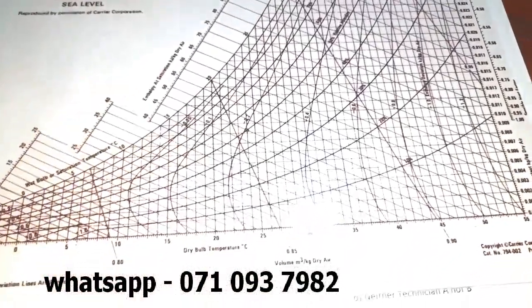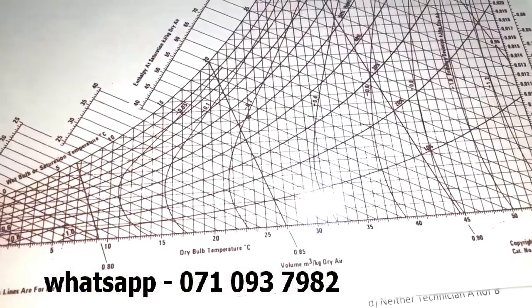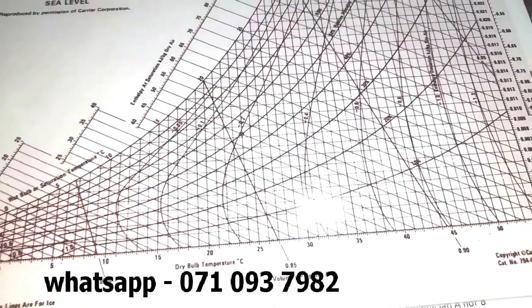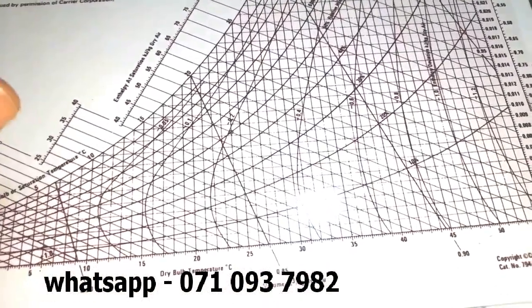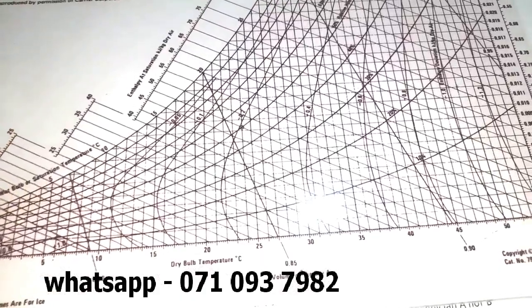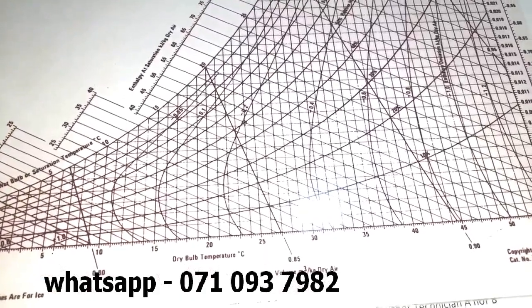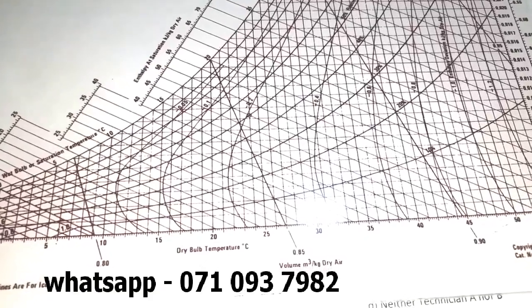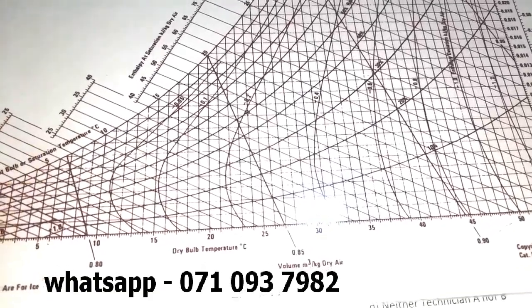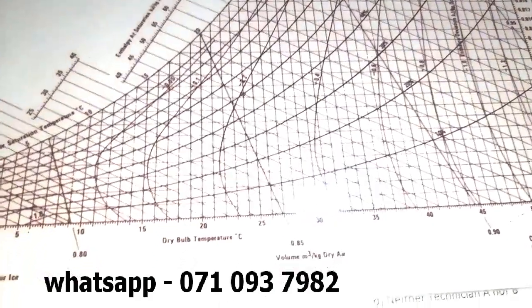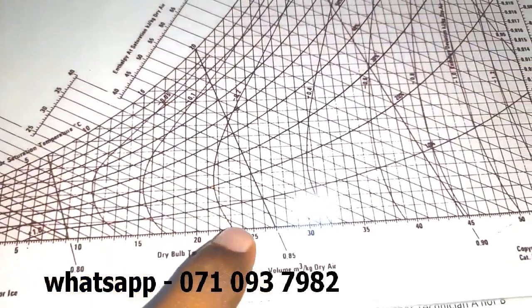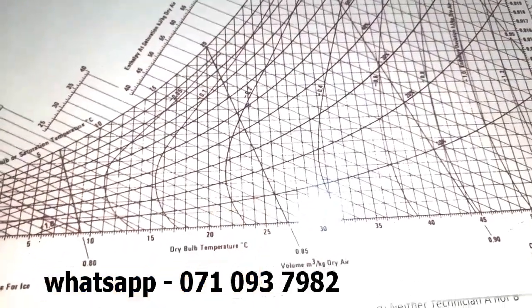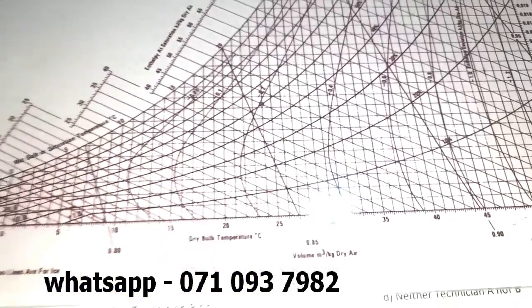So now you know that in order to find the dew point temperature, when referring to this psychrometric chart, we need to know two things. That means we definitely need two inputs. One input, according to this problem, is the dry bulb temperature. That is known. What is that? 25 degrees Celsius.